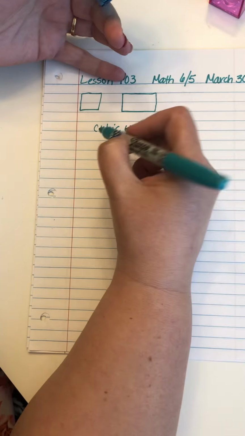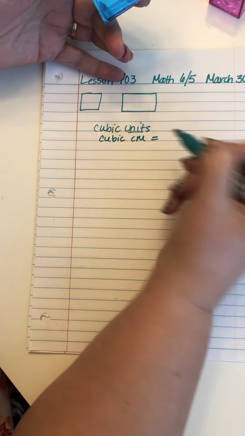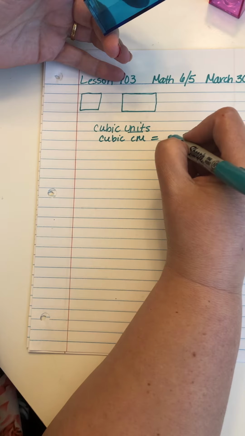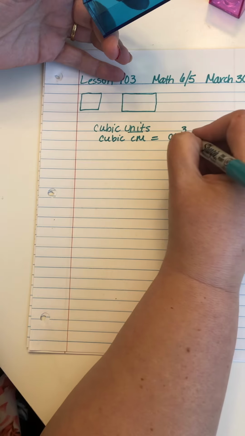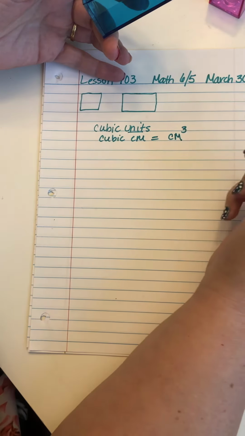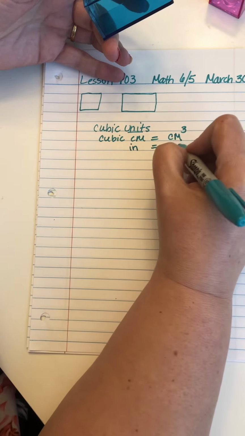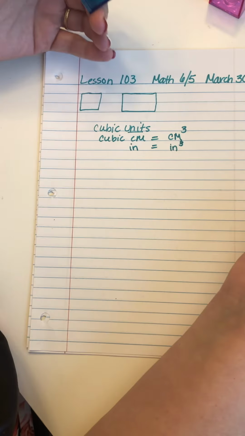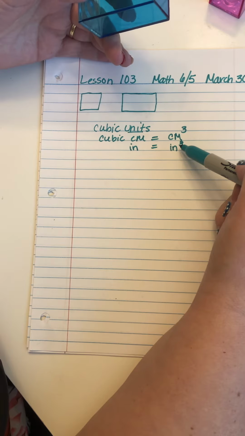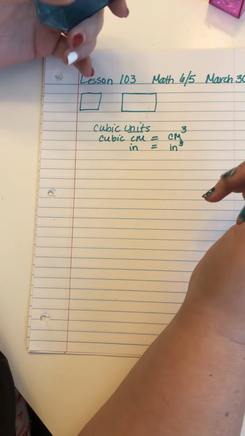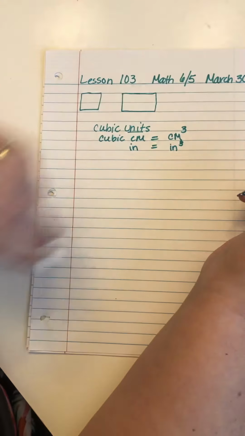For example, the units could be cubic centimeters. We've done exponents, so it's centimeters with the cubed symbol, cubic centimeters. If it was cubic inches, that would look like inches with an exponent of 3. The reason there's an exponent of 3 we'll explain in just a minute, when we get into how to determine the volume of a geometric solid, which we're about to do.